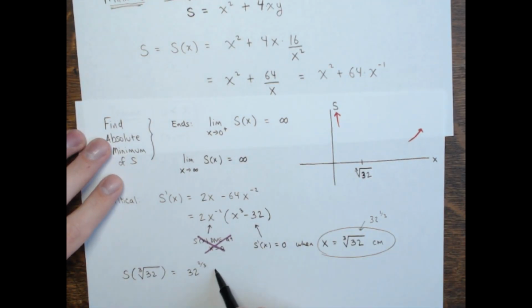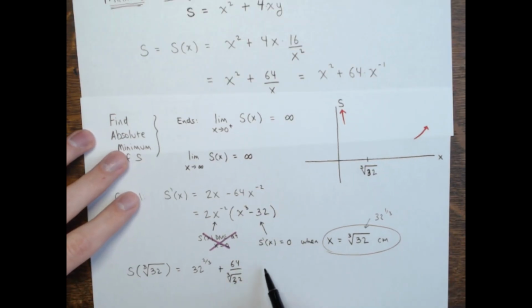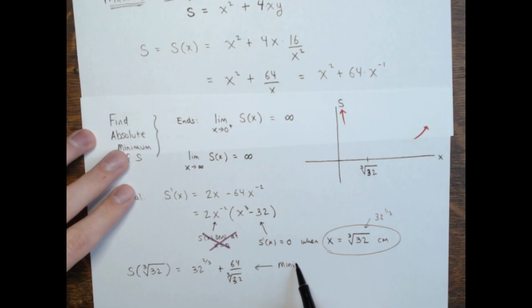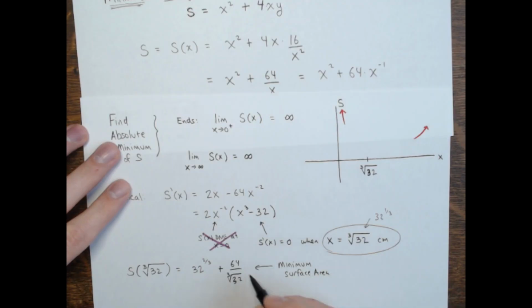And then plus 64 over the cube root of 32. This is definitely not infinity, right? This is some positive value. So this has got to be the minimum surface area that's possible when the volume of the box has to be 16 cubic centimeters.